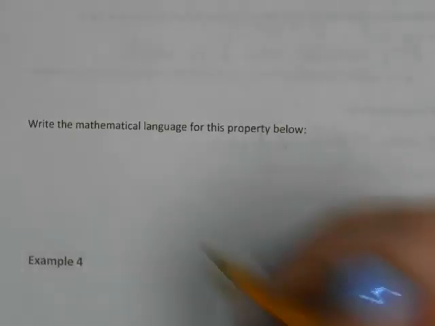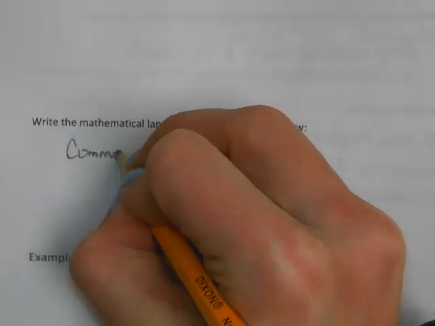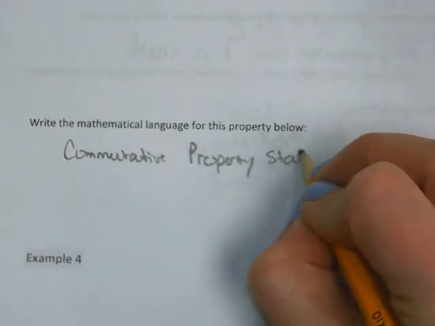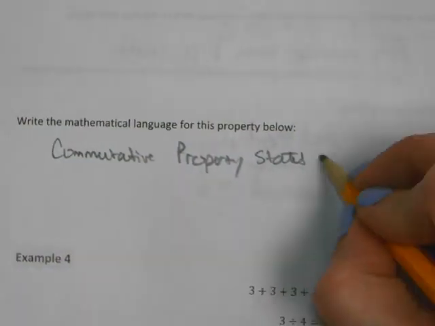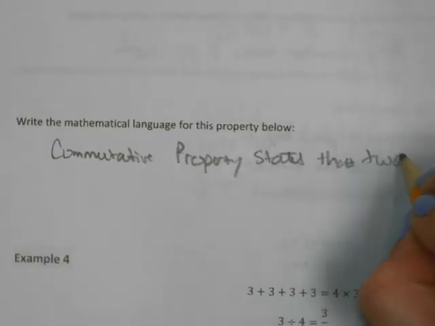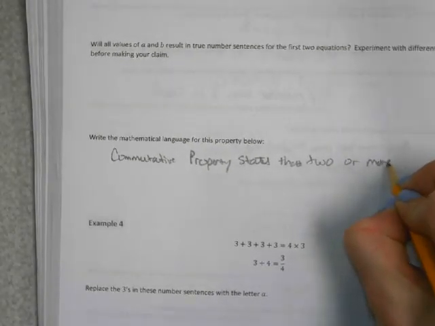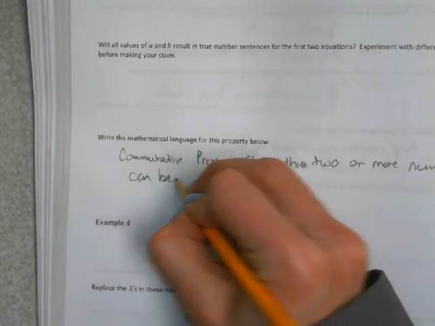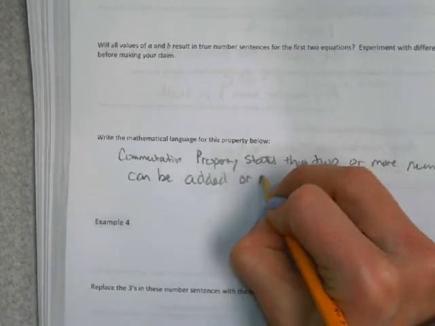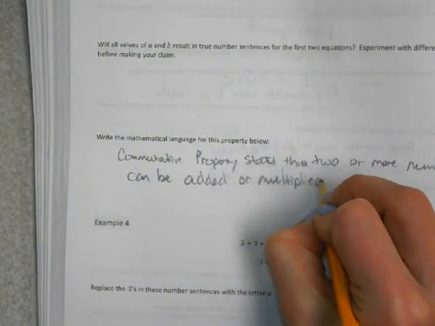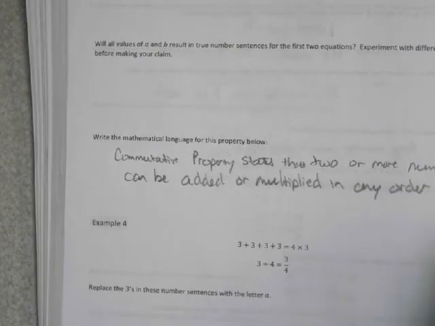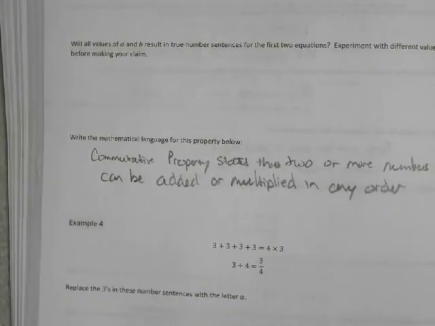So the commutative property states that 2 or more numbers can be added or multiplied in any order and the result is the same.